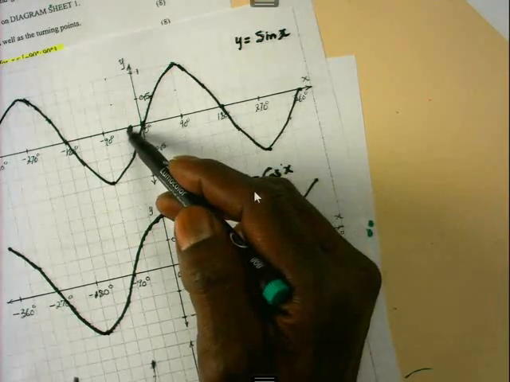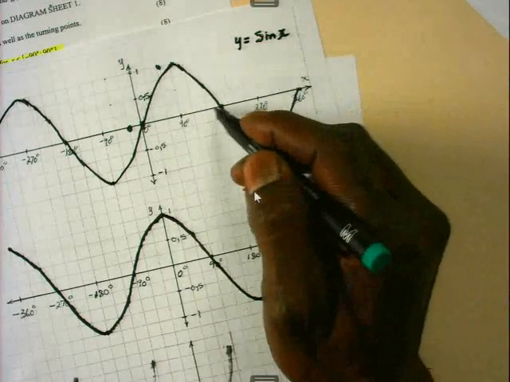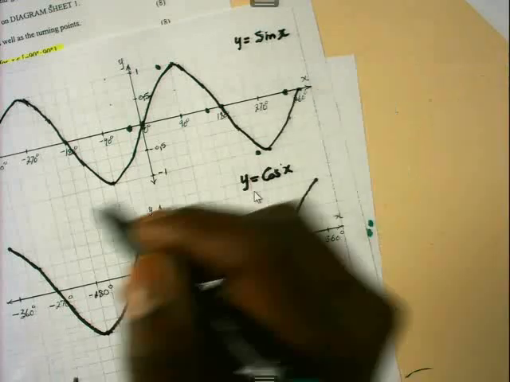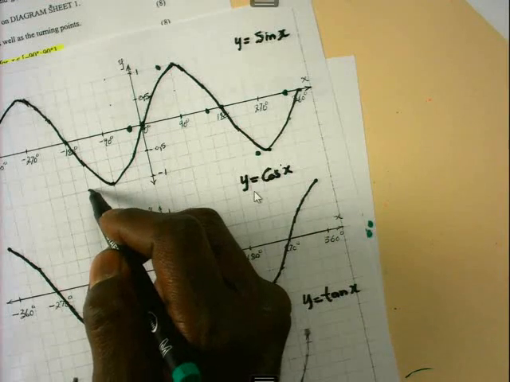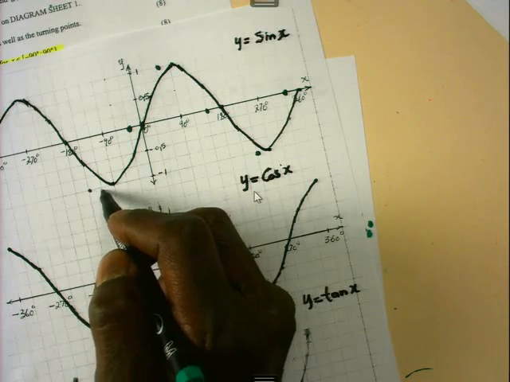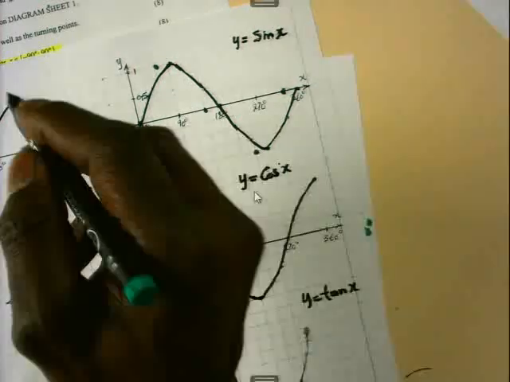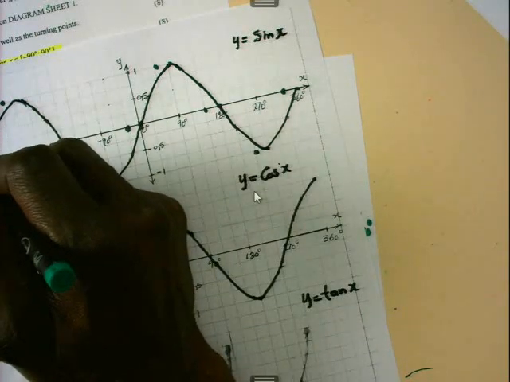This point will move to the left by 30 degrees, that by 30 degrees, that by 30 degrees, that by 30 degrees, that one by 30 degrees, and this one by 30 degrees.